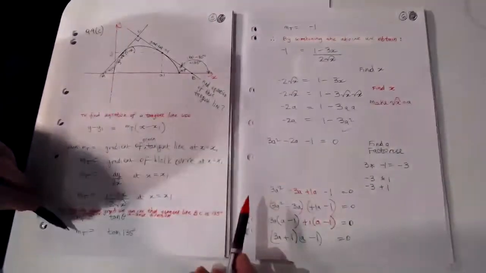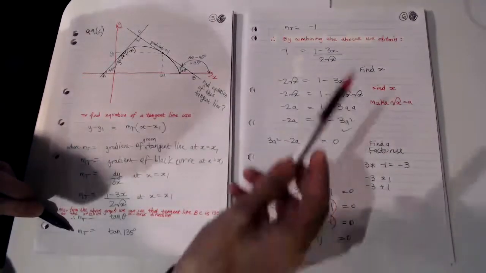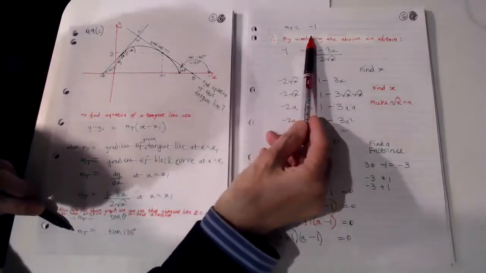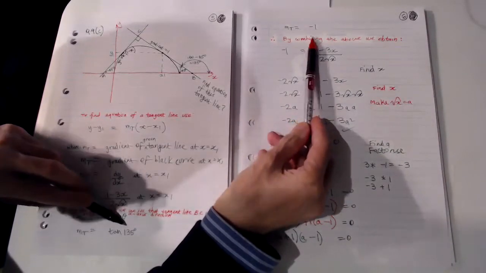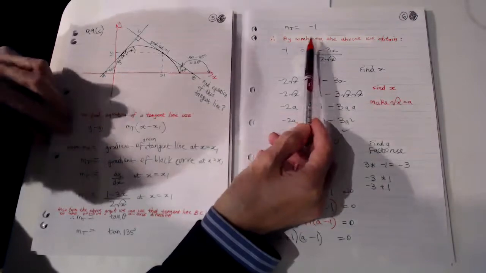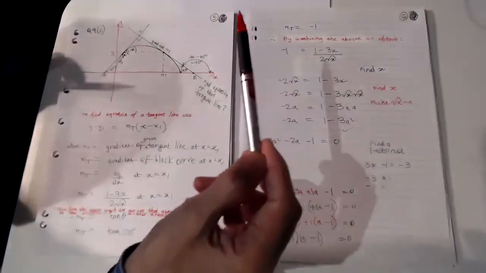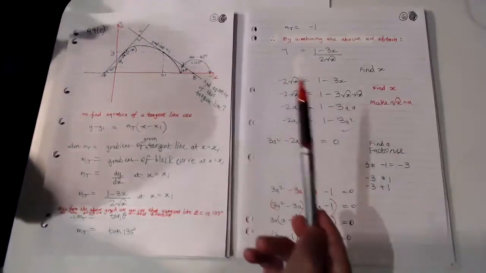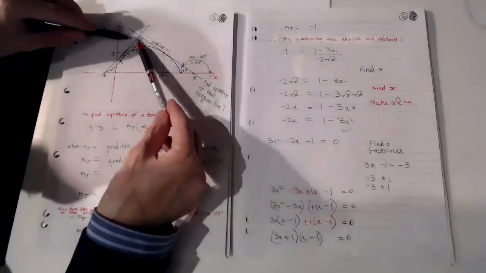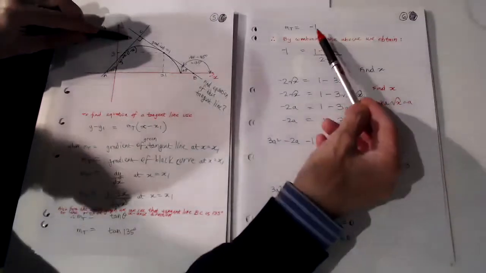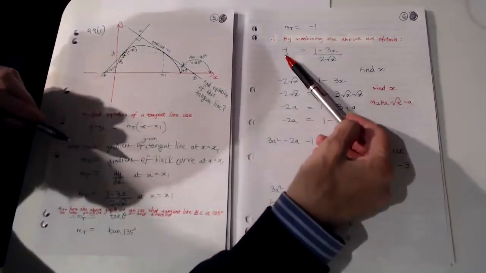Therefore, the gradient of the green tangent line m subscript t is equal to tan 135 degrees, which is minus 1. Therefore, by combining the above, we know at this point that the gradient of that green tangent line is equal to minus 1.